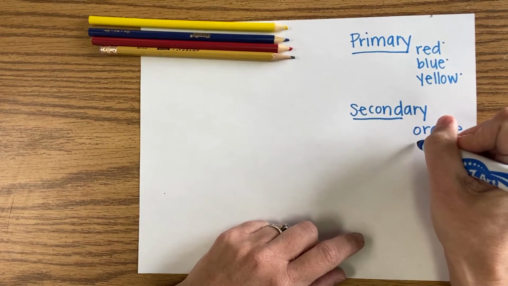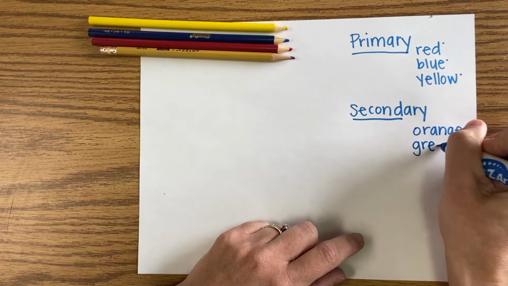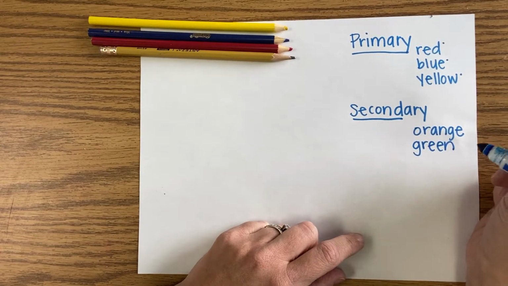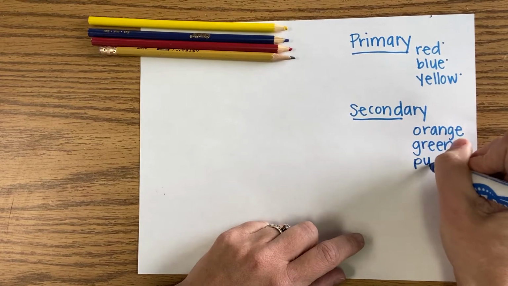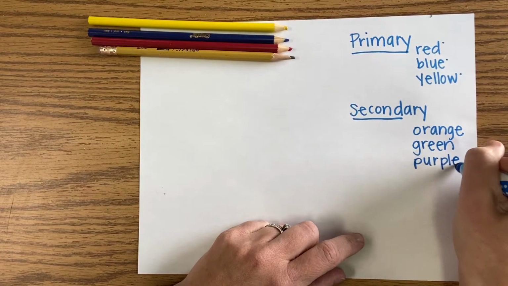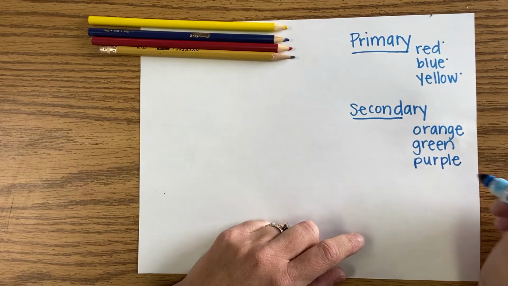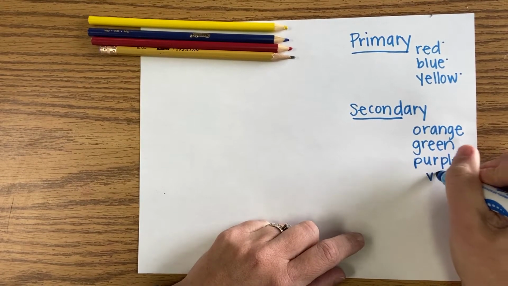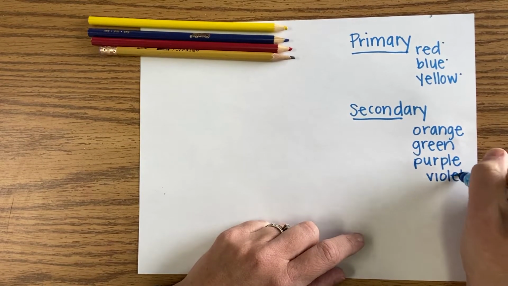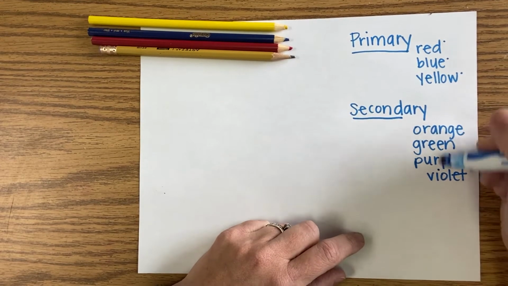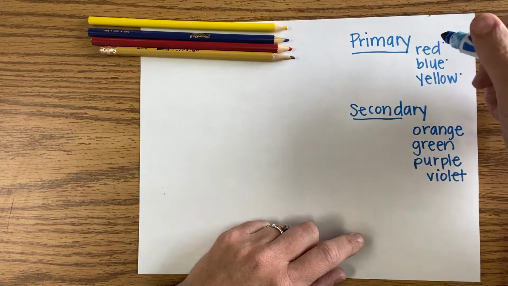What's another one? Green. Who can tell me that last one? Purple. Oh, bonus points. Who can tell me another word for purple? Violet. Very good. Okay, so you get these from mixing these. And I said we just got to mix two.